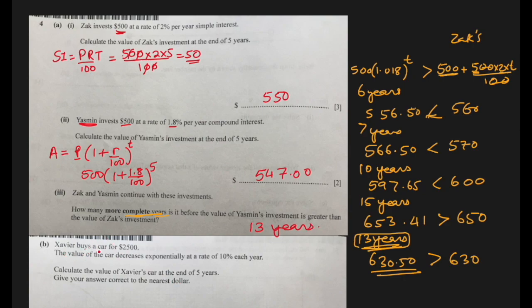Xavier buys a car for $2,500. The value of the car decreases exponentially. Whenever something decreases exponentially, in place of this plus, it will be minus. Compound interest is increasing exponentially, and we have to make it decreasing exponentially. That means in place of this plus, we'll write minus. That's the only thing. The car's value decreases exponentially 10% a year. Calculate the value of Xavier's car at the end of 5 years. We'll use the same formula but with a minus here.